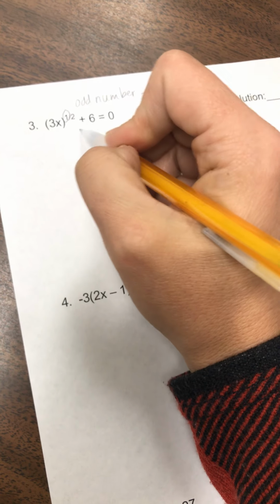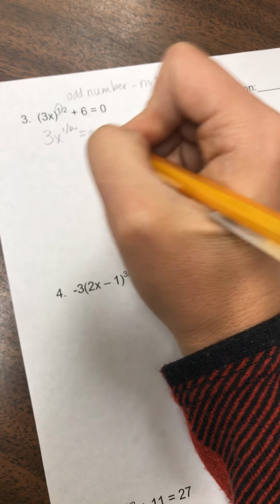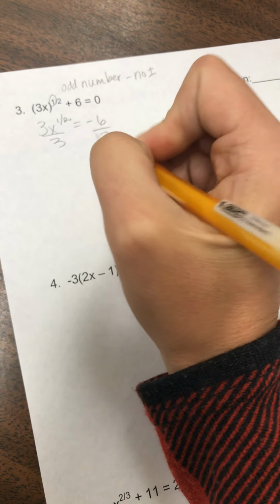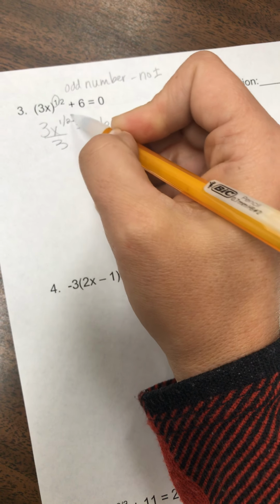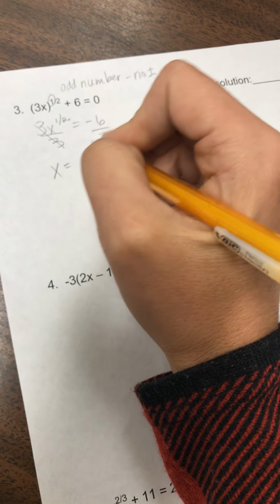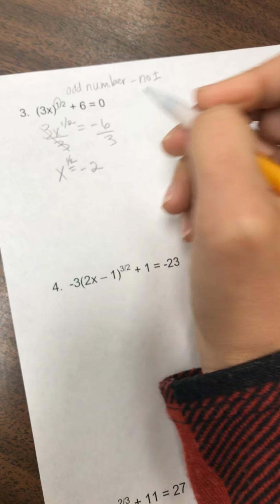So you're going to move your 6 over, so you're going to get 3x to the 1/2 power equals -6. Now you're going to divide both sides by 3, because we're trying to get the term with the fraction, to by itself, okay? So x to the 1/2 is equal to -2.